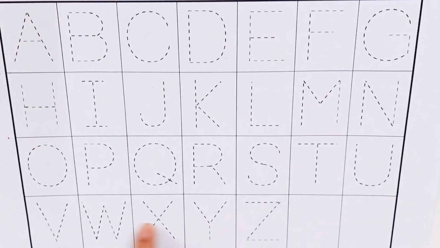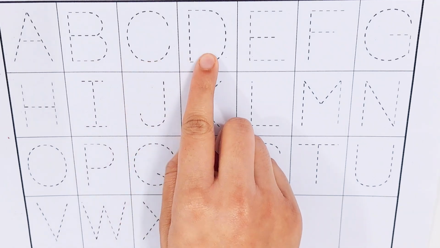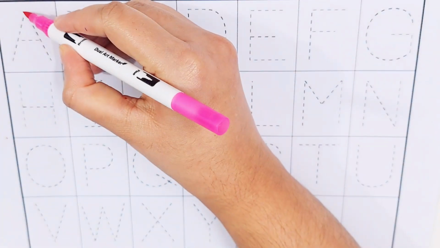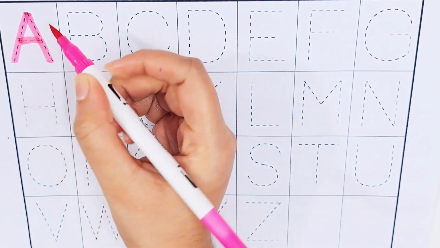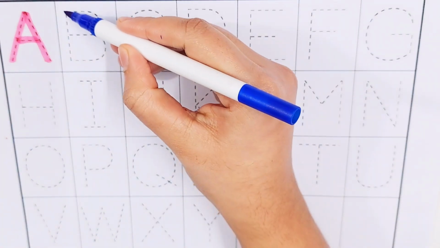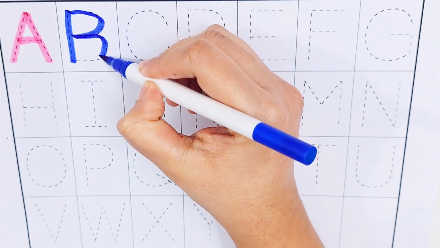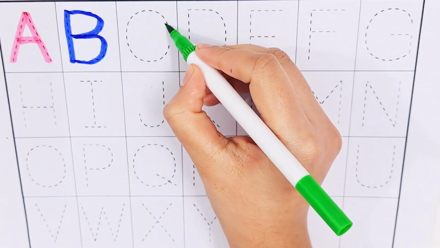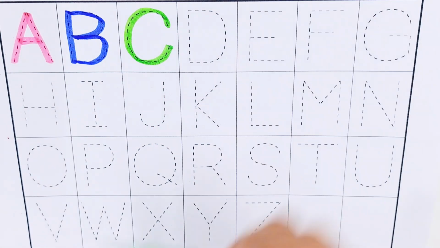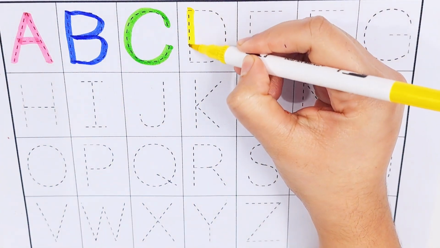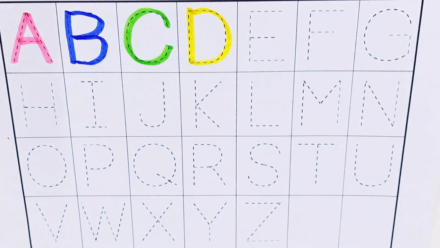Today we are trying to learn some alphabets. A, B, C, D. A for animals. B for butterfly. C for cherry. D for duck.